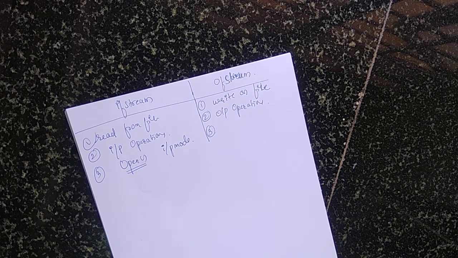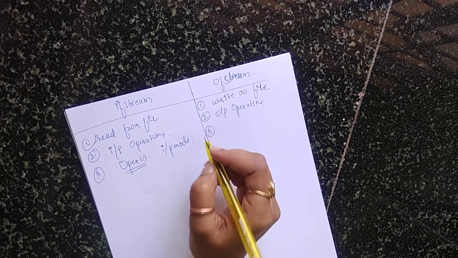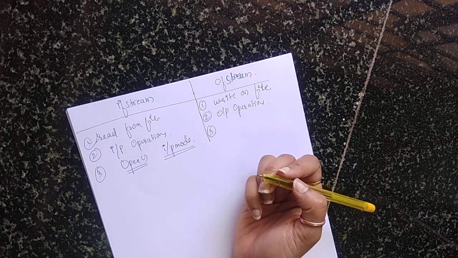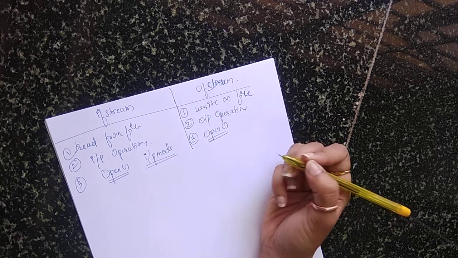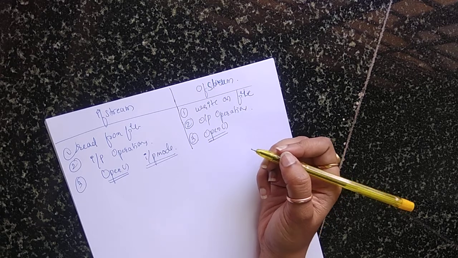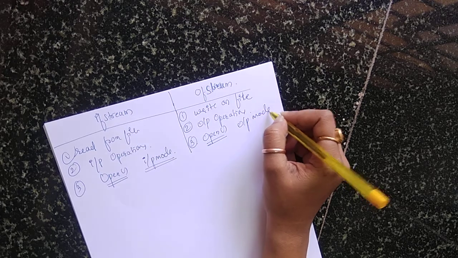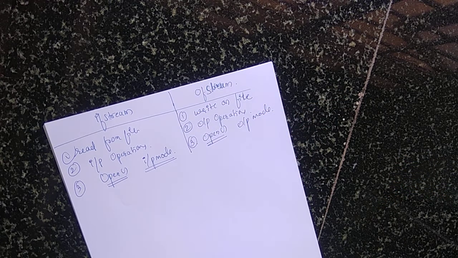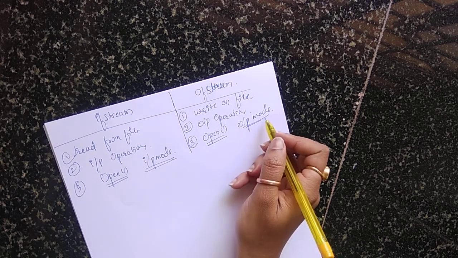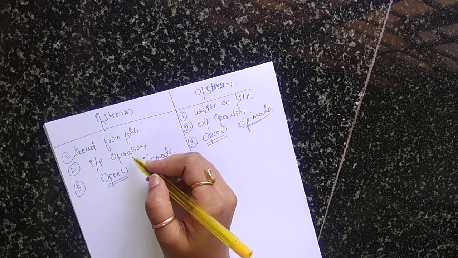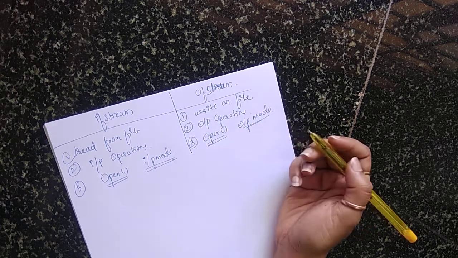Similarly, if you use the open function in the ofstream class, then your file will be by default opened in output mode. So why is it by default opened in input mode, and why is it opened by default in output mode? Because the ifstream class is always there for input operations and the ofstream class is always there for output operations.